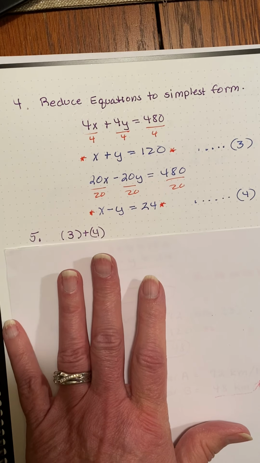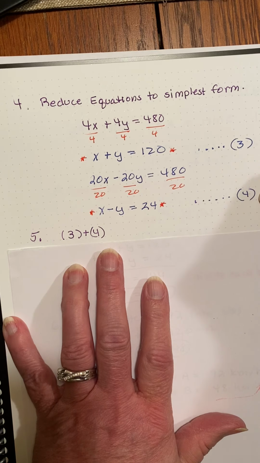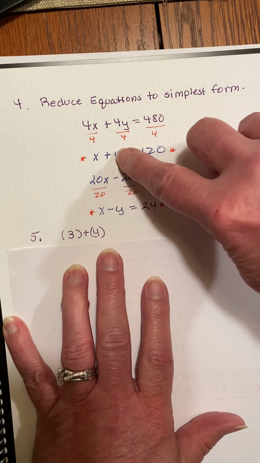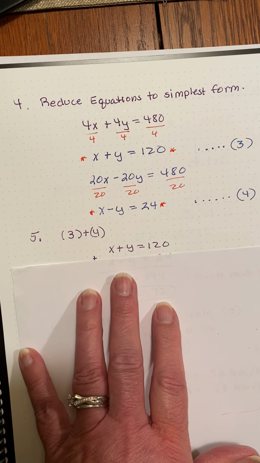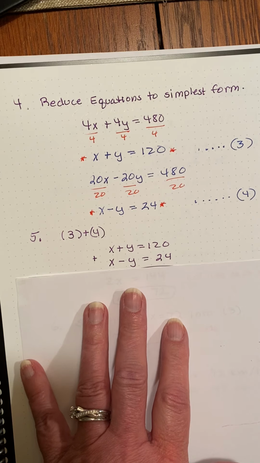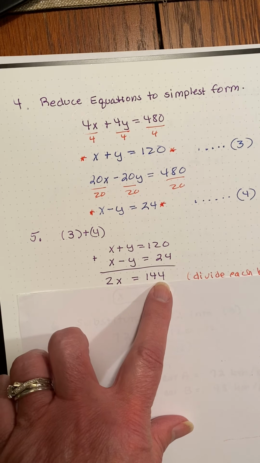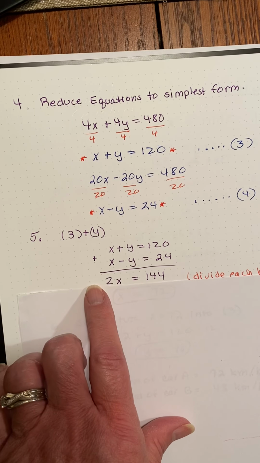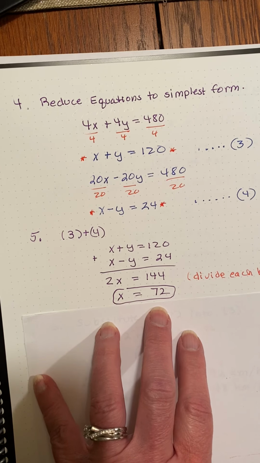So number 5 rather, I'm going to add my third and fourth equation together. I do that because I can eliminate the y's that way. So x plus y equals 120 plus x minus y equals 24. The y's go away. I'm left with 2x equals 144. I'm going to divide each side by 2 to get x by itself. x equals 72. That was pretty painless.